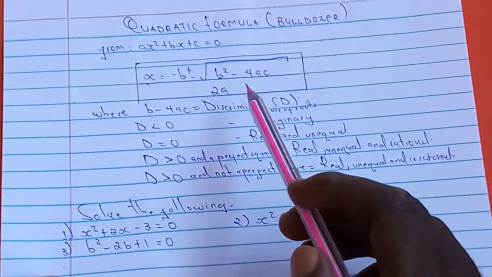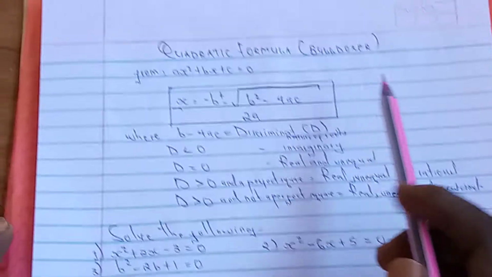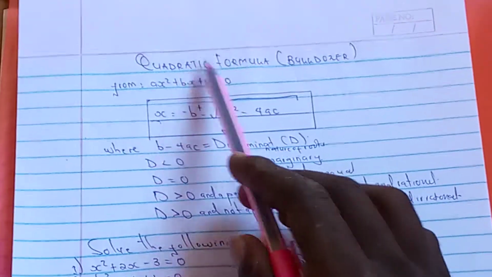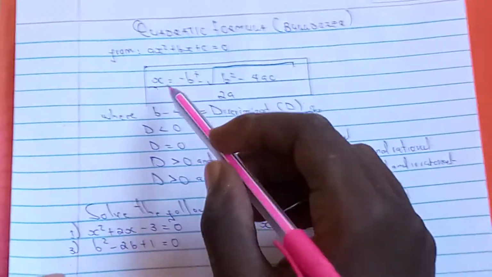So today, in our second part, we are going to cover the second part of the quadratic equation. This time we are going to solve our quadratic equations using the quadratic formula. In some books, some people call it the bulldozer method. So this is the formula.